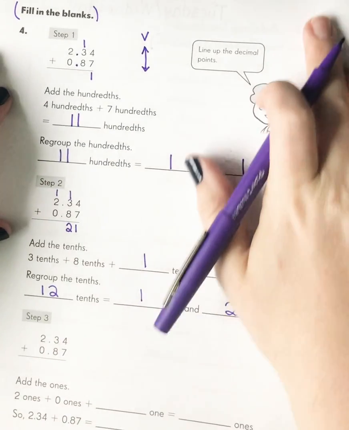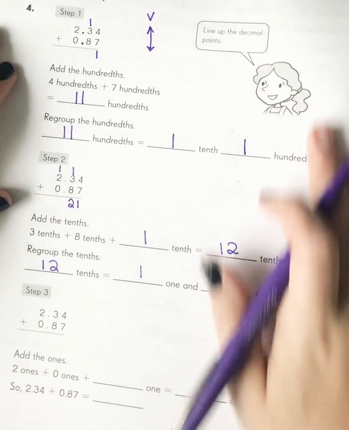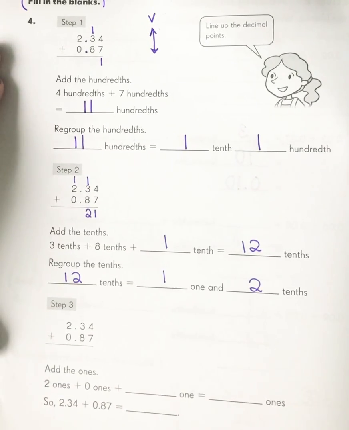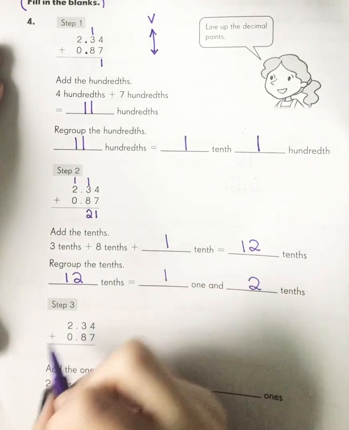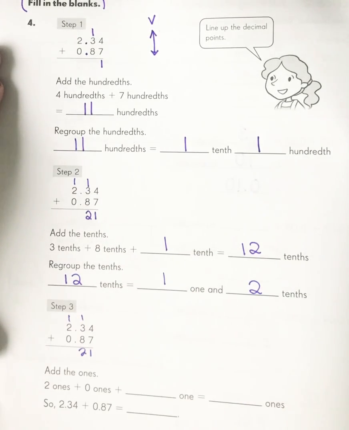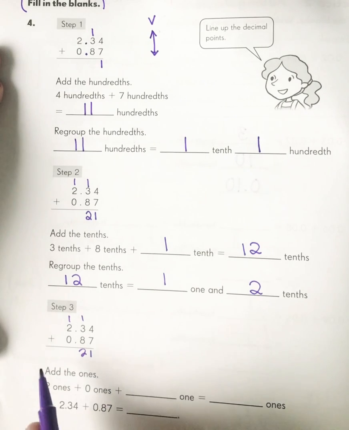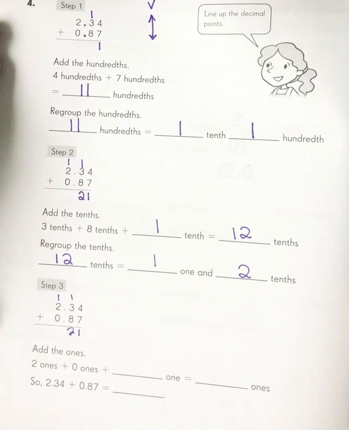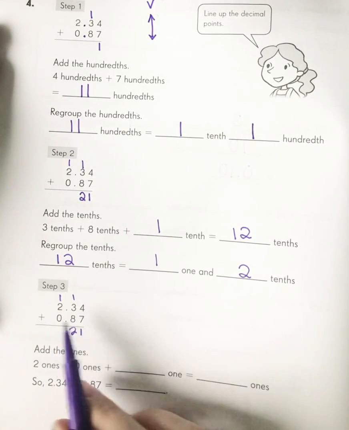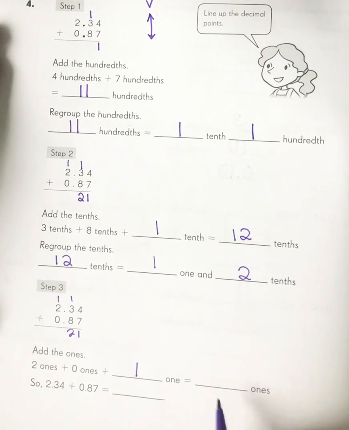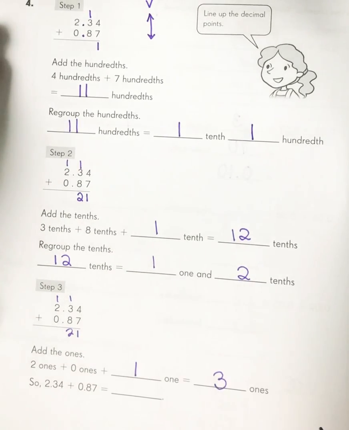So, moving on past that, now I can move on to step 3. Step 3 is showing me that, oh, well, first let's add in what we have already filled in so that we have that. Okay, good. Now, step 3 is telling me that I now have to add the ones. Okay, so adding the ones, 2 ones plus 0 ones plus 1 one is equal to 3 ones.